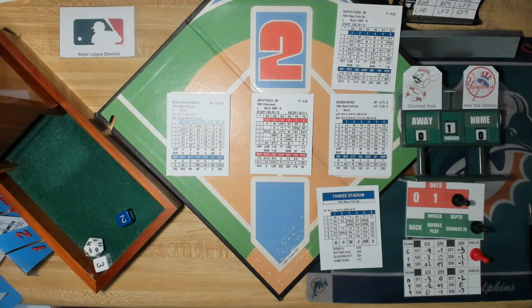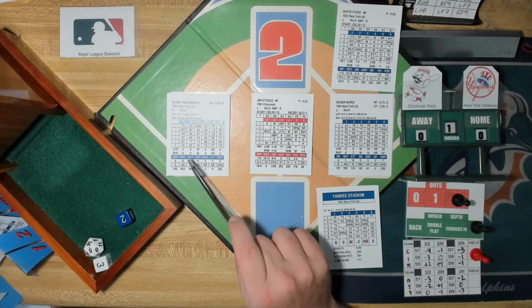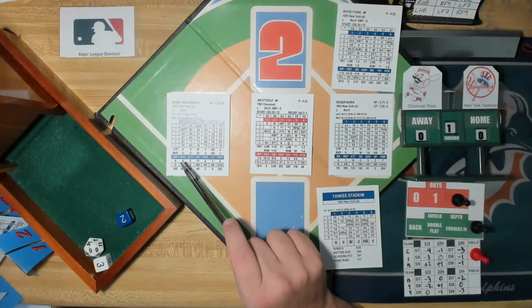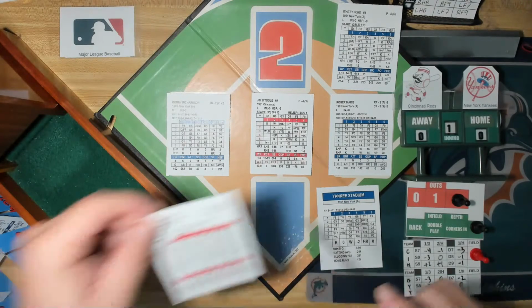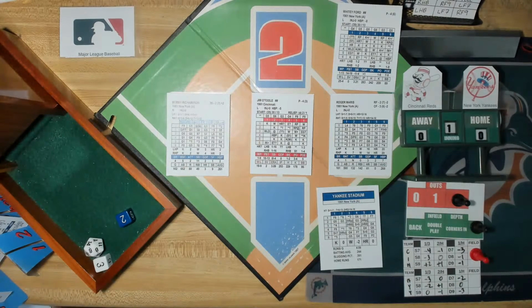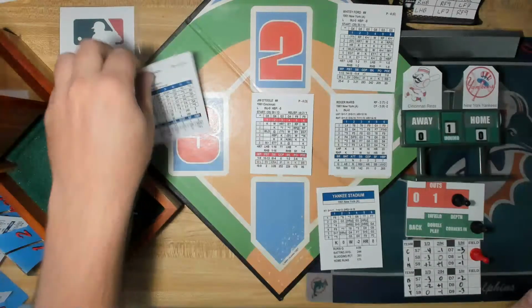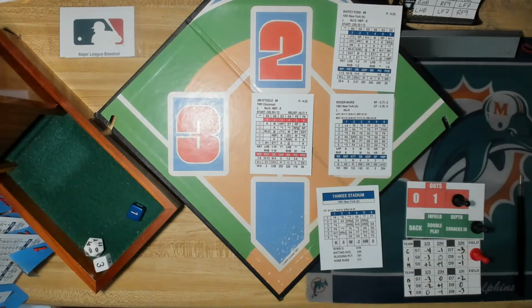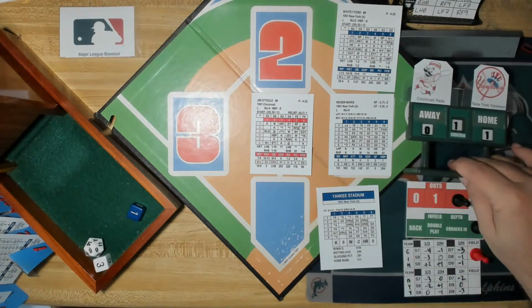Now, since Mantle couldn't bring him in automatically, you go to Richardson's card. Richardson has a base running rating of 4. Right fielder is Wally Post, and Wally Post has a rating of 0. So there's no adjustment, and you roll a die again. A 1 to 4, Richardson will score. On a 5, he holds. A 6, he could be thrown out. It is a 1. Richardson will come in and score easily, and just like that on a sacrifice fly, the Yankees take a 1-0 lead.